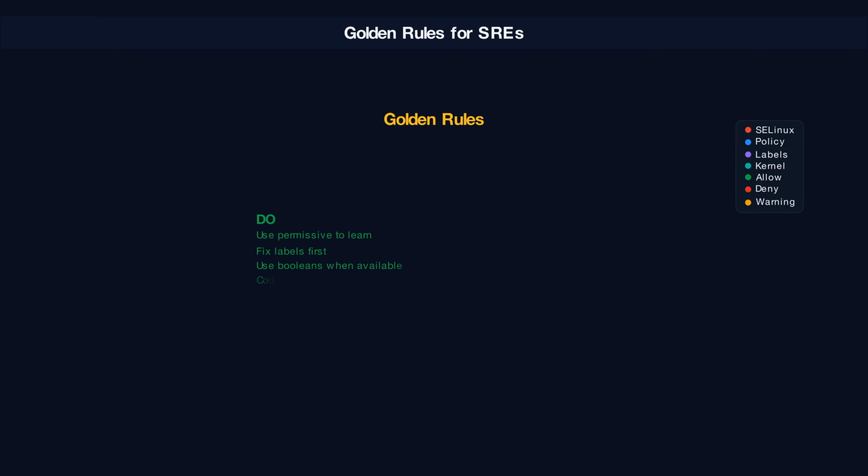The golden rules for SREs. Always use permissive mode to learn during rollout. Fix labels first before writing custom policy. Codify every fix in automation. And never permanently solve problems by disabling SELinux.